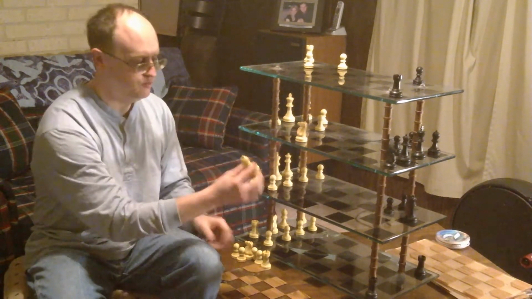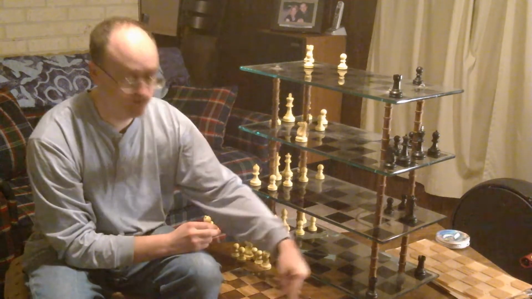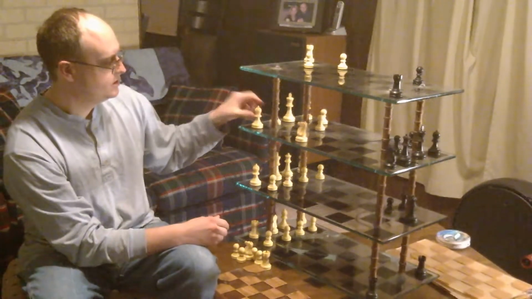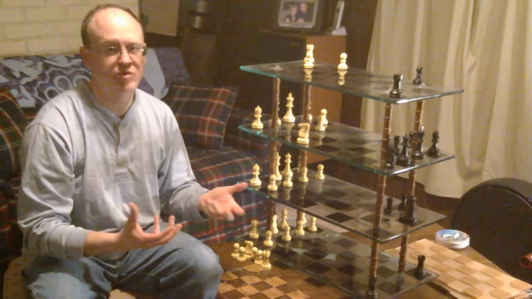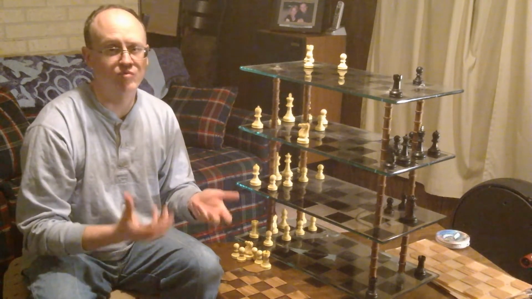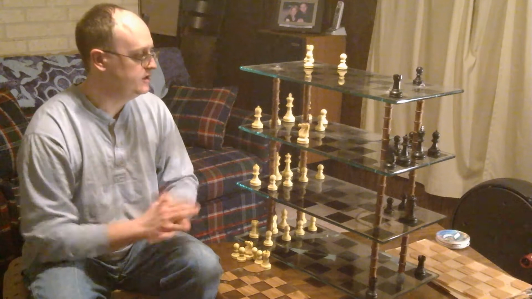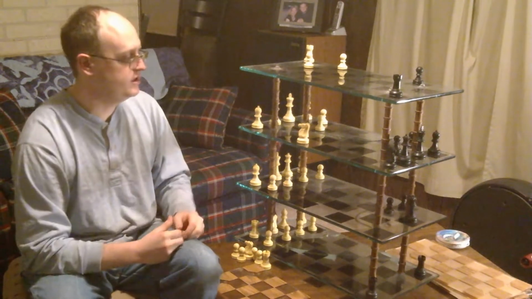The bishop can only move 4 squares in any one direction because of the 8 by 4 space. The knight ends up being, you could probably trade knights for rooks and feel okay. It's fine, it's okay.